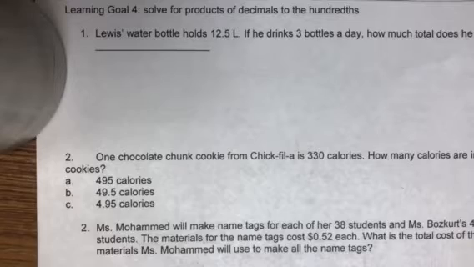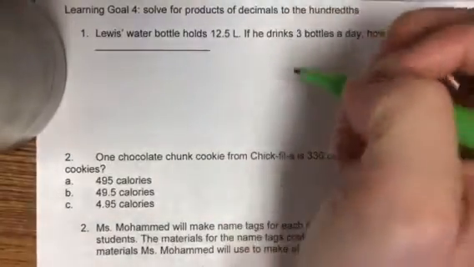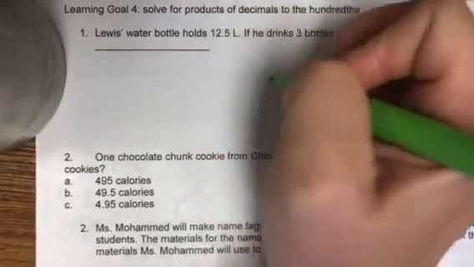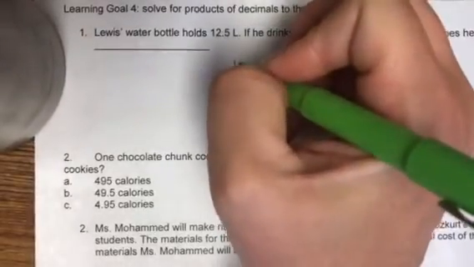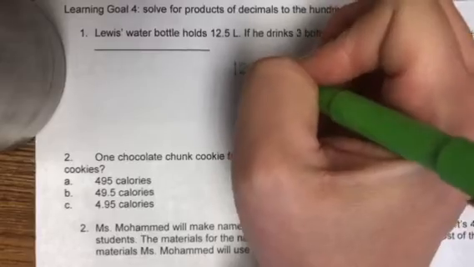Well, every day he's going to drink 12 and 5/10. On Monday he drinks that much. On Tuesday he drinks that much. On Wednesday he drinks that much. So that's repeated addition. So that's going to be multiplication.